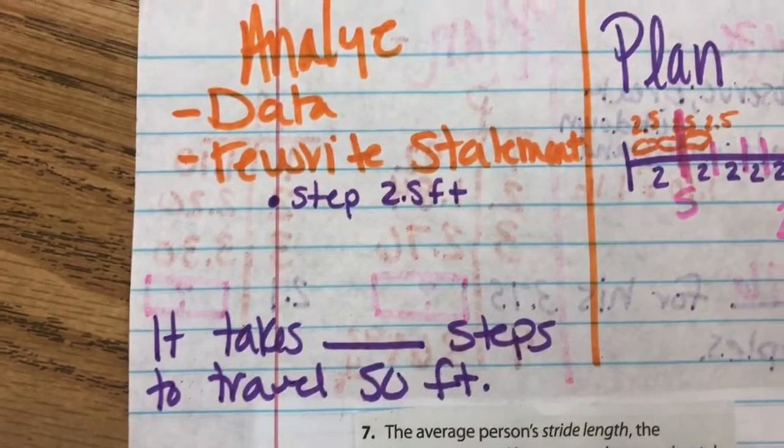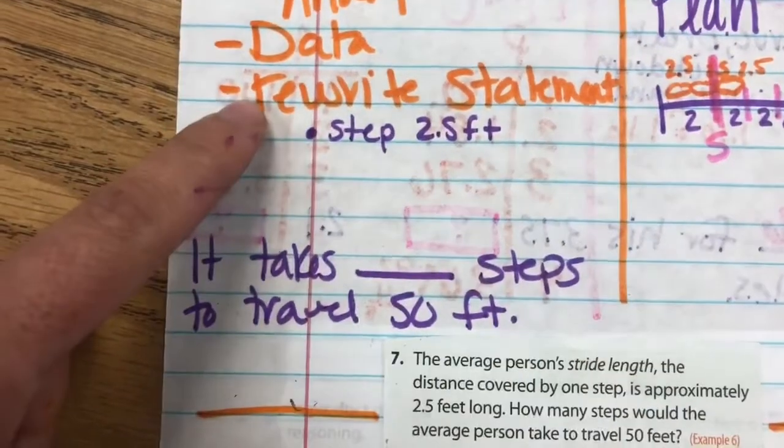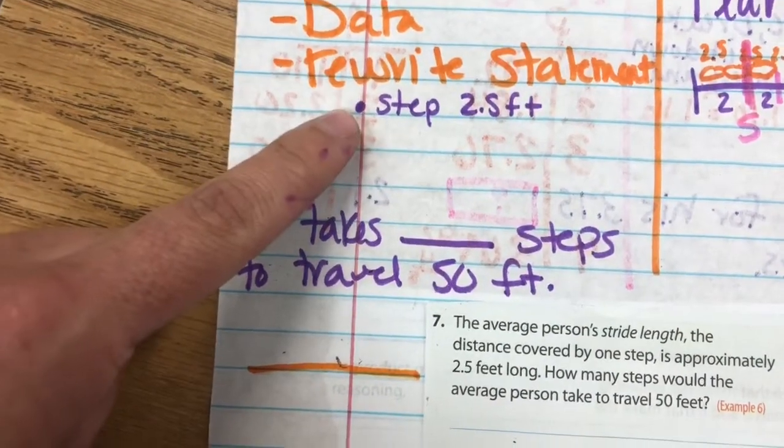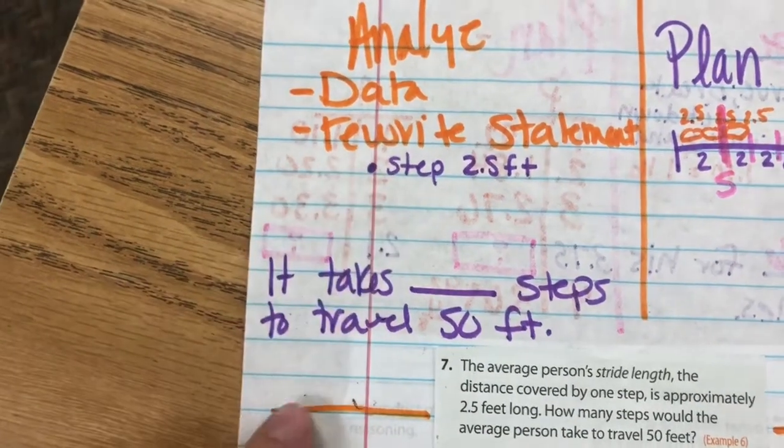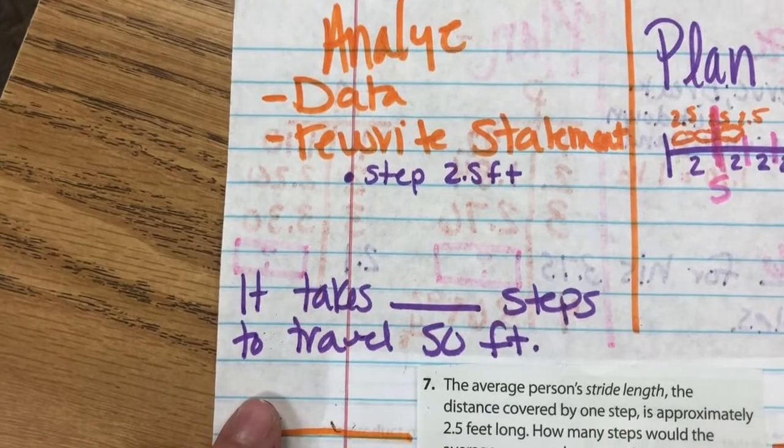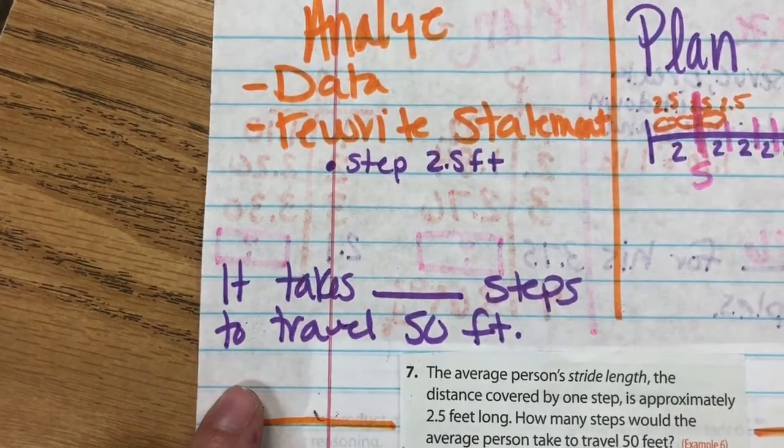All right, our analyze box. We had the data and we tried to rewrite our question as a statement. We said that the important data was that one step is 2.5 feet, and we rewrote our question as it takes blank steps to travel 50 feet.